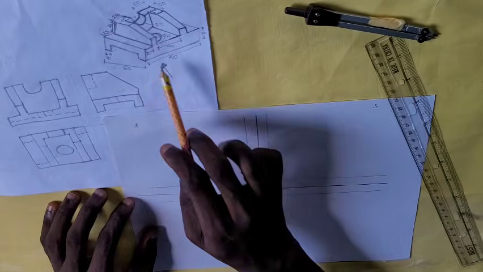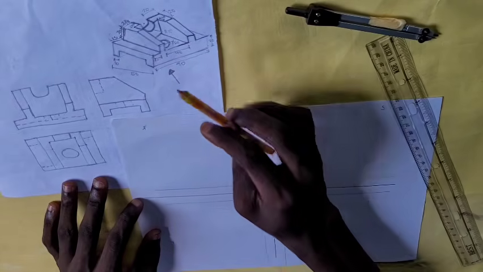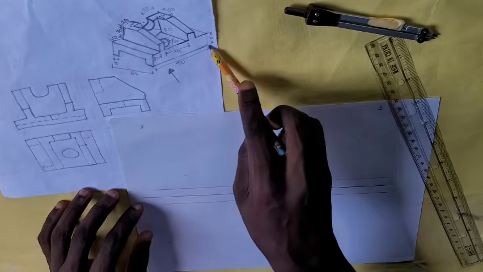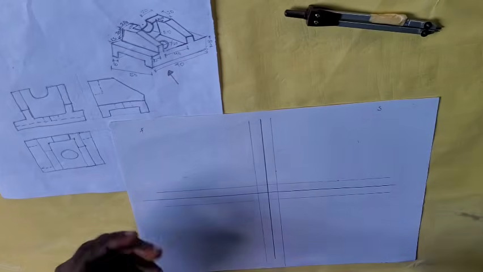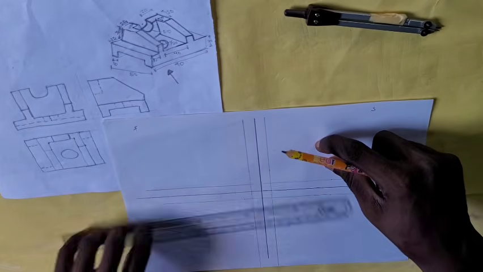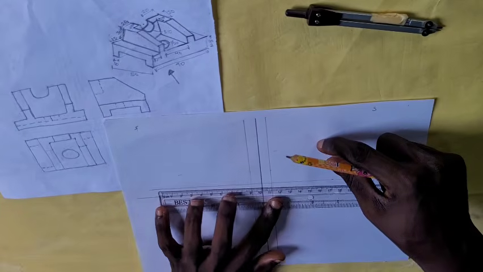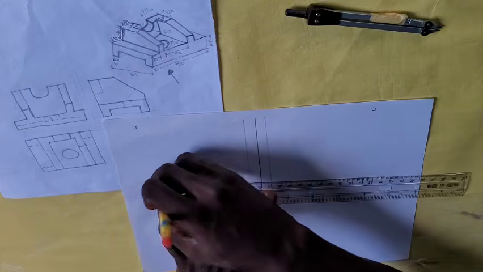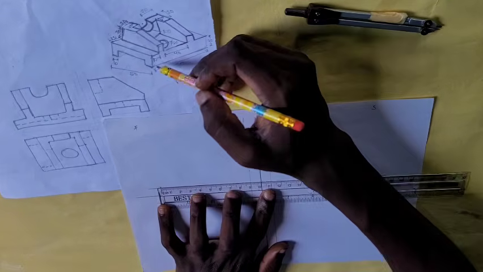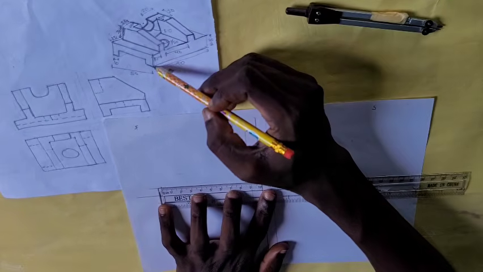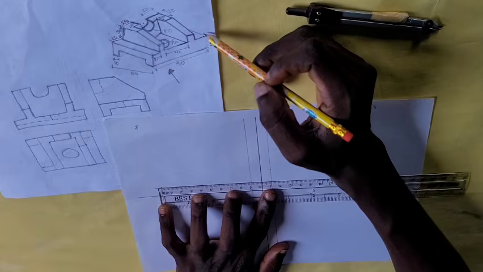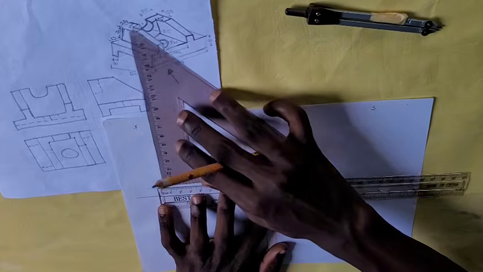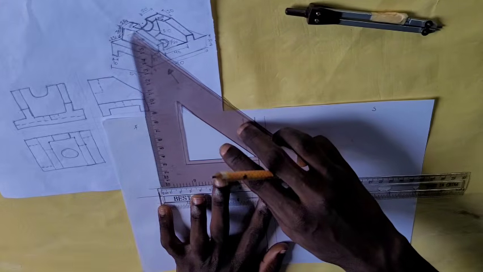Now to draw it, this one is represented to be this. So the distance from here to here is what? 90 millimeter. So we measure 90 millimeter from here. This is 90 millimeter. The distance from here to here is 90 millimeter. So at this point, there's a straight line up. I will do that with my set square. A straight line.